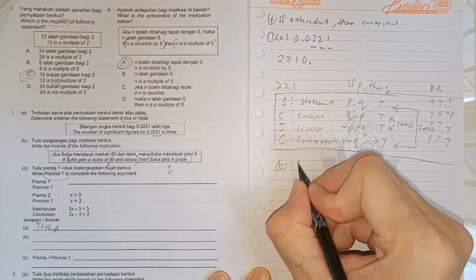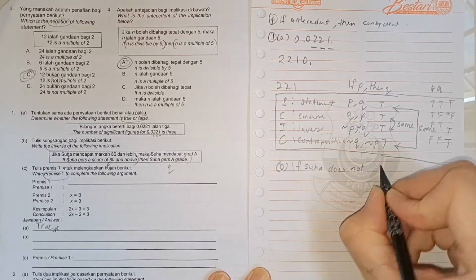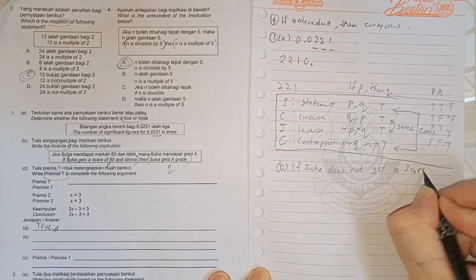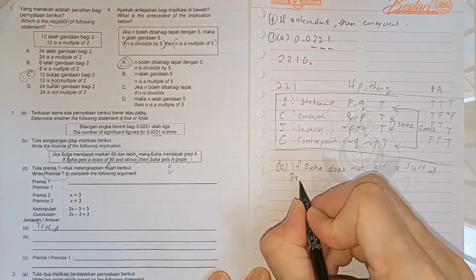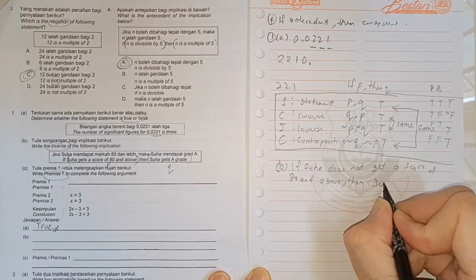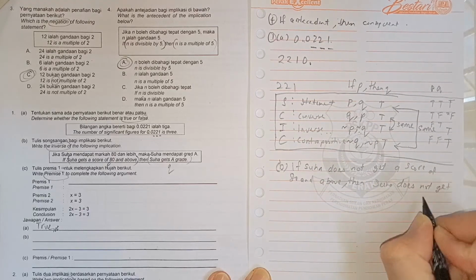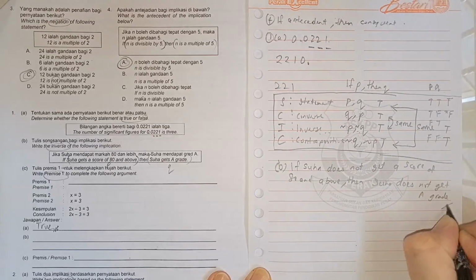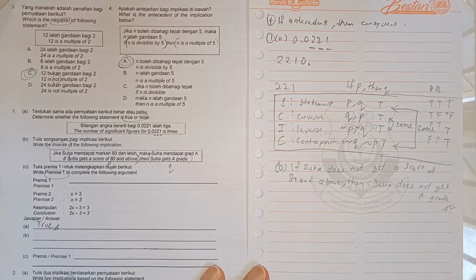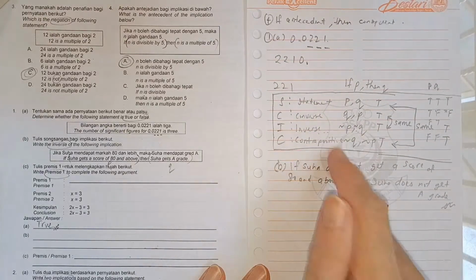So this one you can write down. Okay, so very simple like this. From this table, this one is very useful.